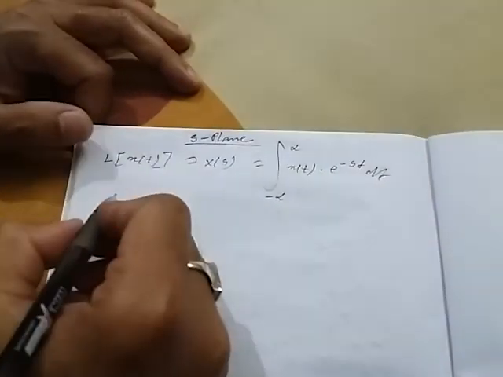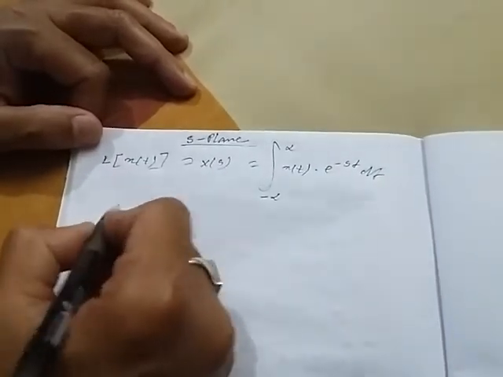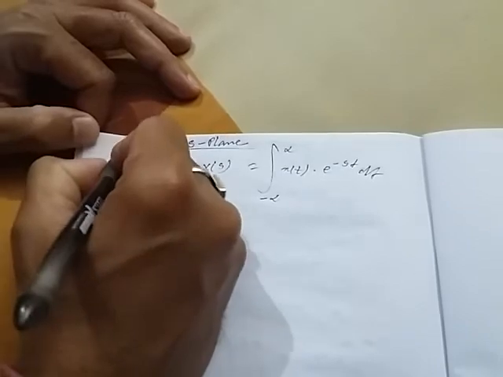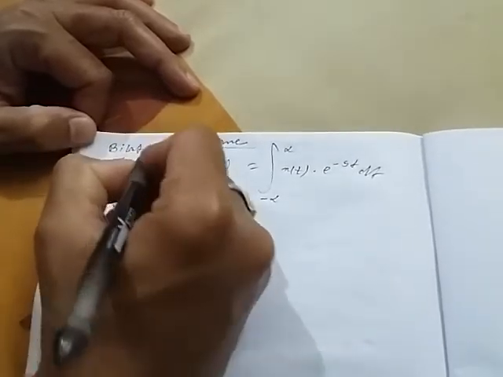So this is the bilateral Laplace transform.